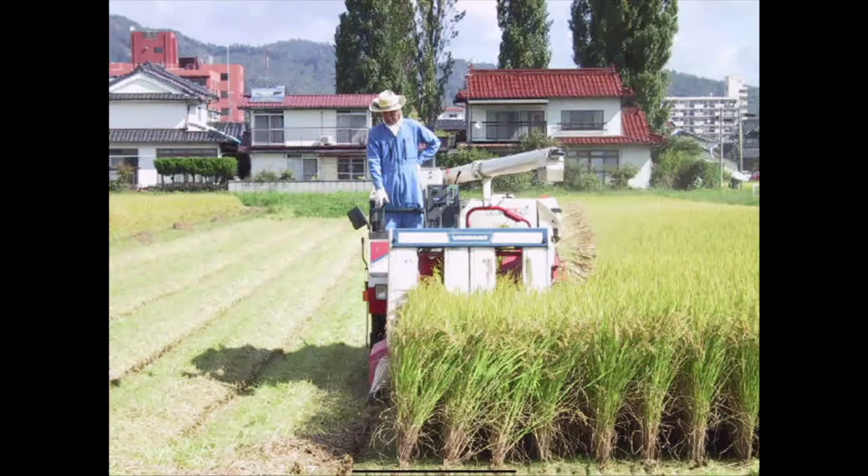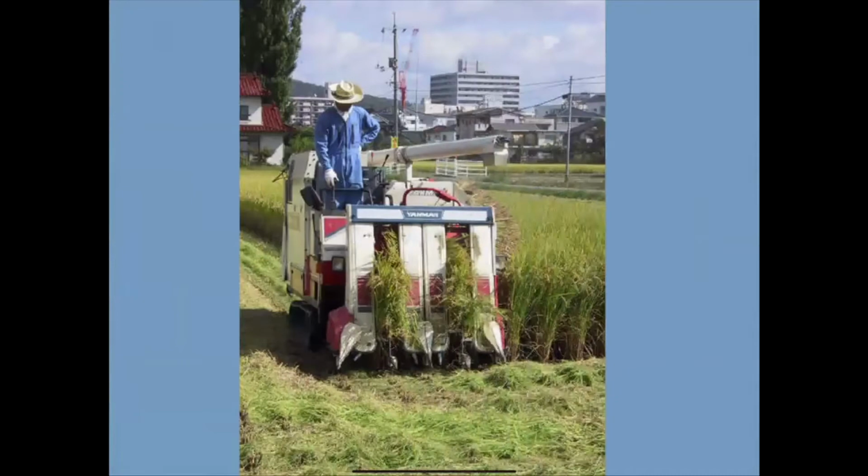And this has also happened since 1980. It's just a different vintage of the machine, but they use a lot of capital even in rice farming.